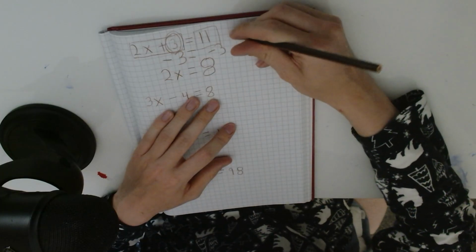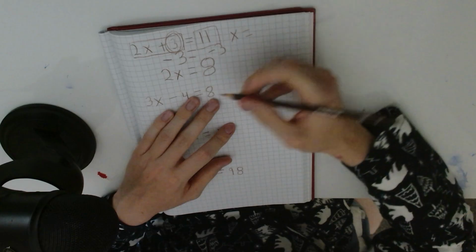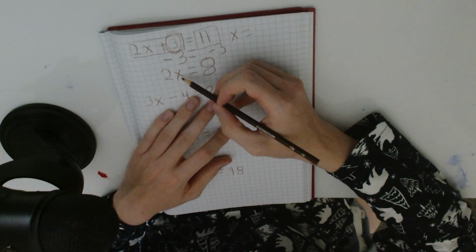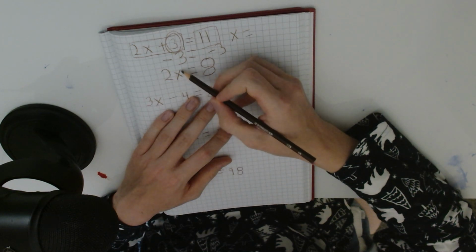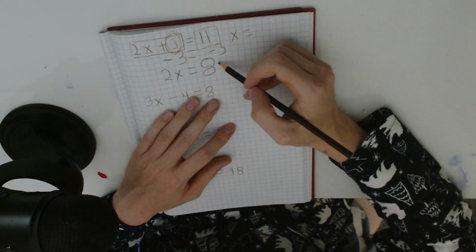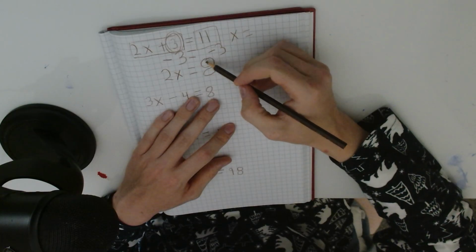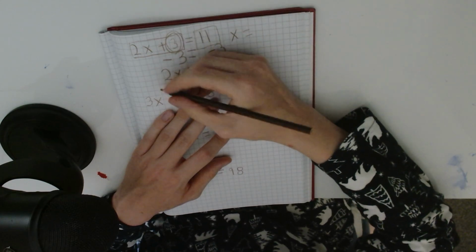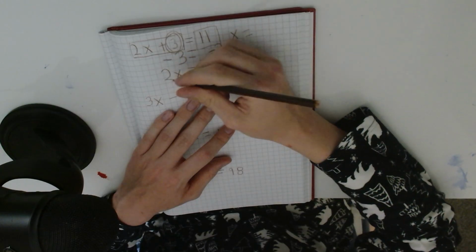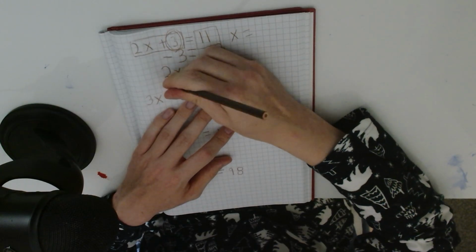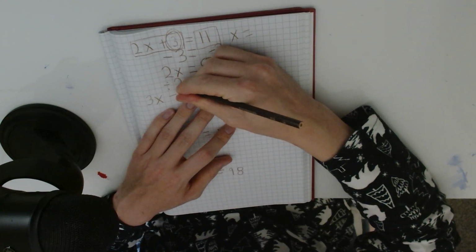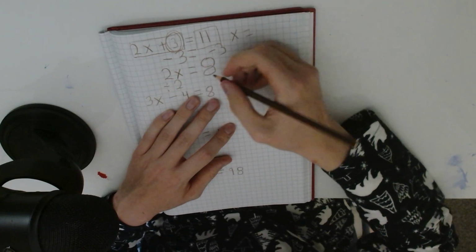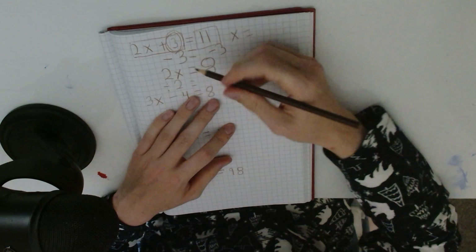x is equal to, we're gonna need to divide this side and then divide this side. So if we divide 2x divided by 2, and then that equals x.